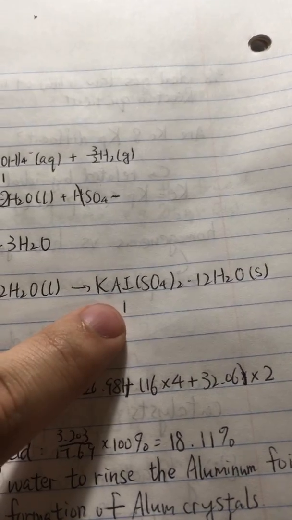So however many moles of aluminum we start with, in the end we're gonna get that many moles of alum crystal.